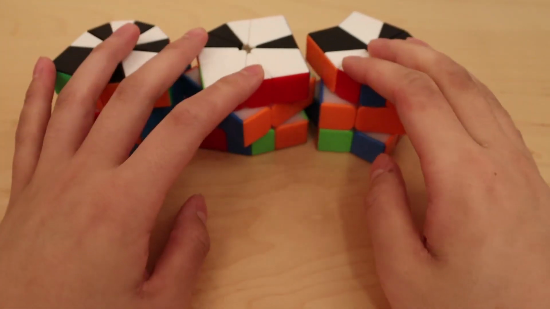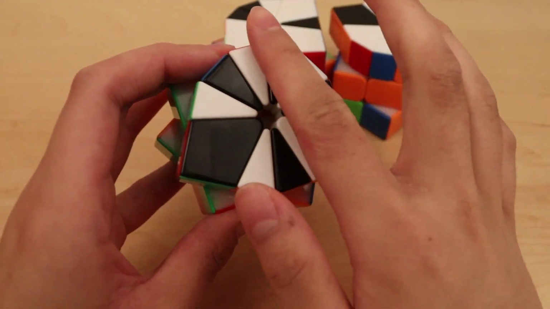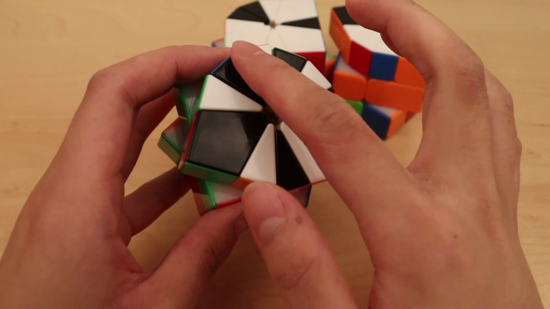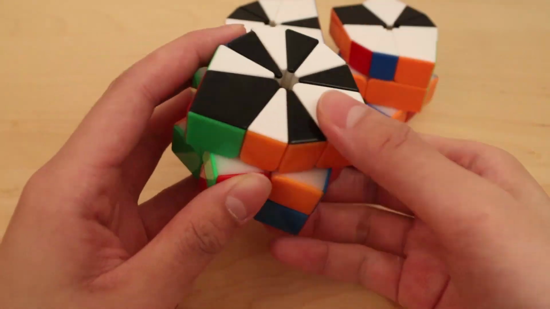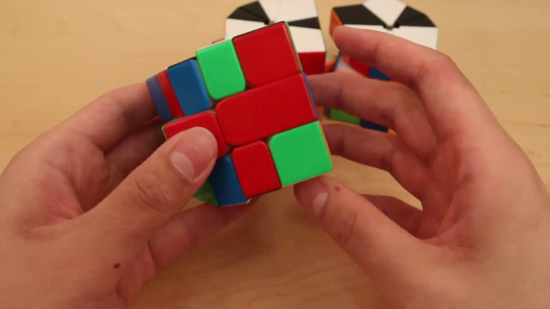Now for the cases with pawn pawn. Here's the first one, 6 here and 2. You can divide it in half like this so that you can kind of visualize one pawn here, one pawn here. Slice it down and then solve it from here. Pawn pawn.